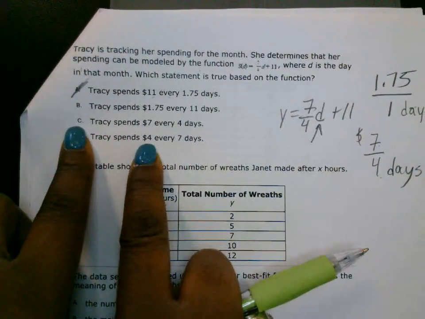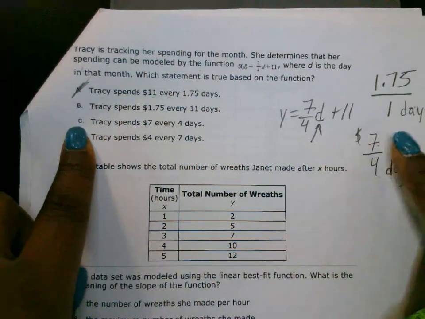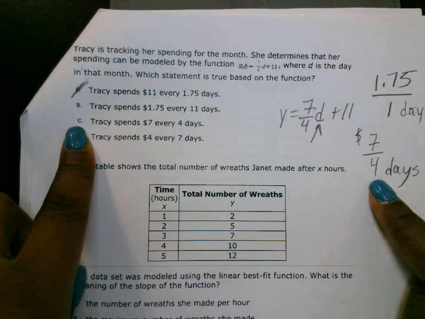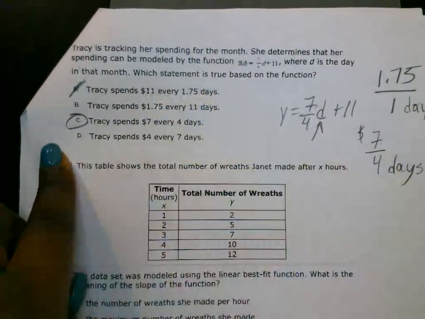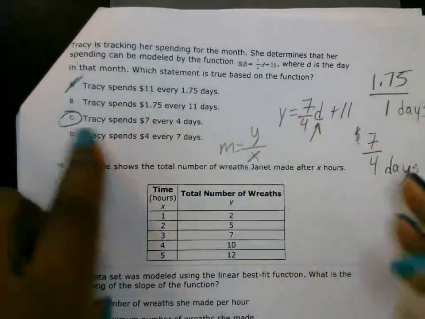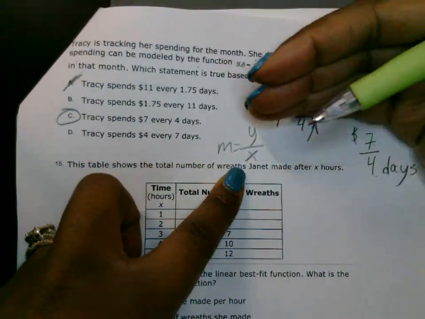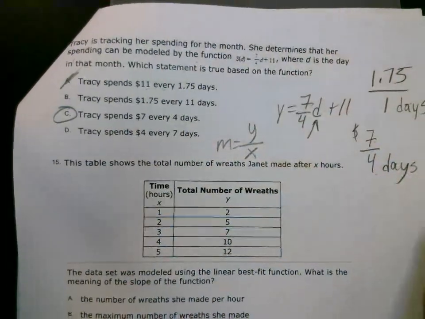And this is saying $4 every 7 days. No. Y is on the top, that's the total. X is on the bottom, that's the number of days. So C is the best answer. Remember with slope, we have Y over X. The Y is on the top, the X is on the bottom. So the meaning of Y is on the top, the meaning of X is on the bottom.